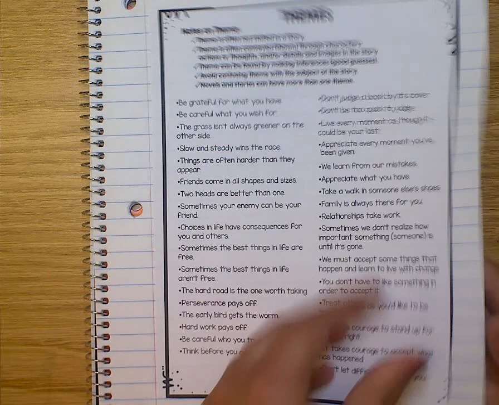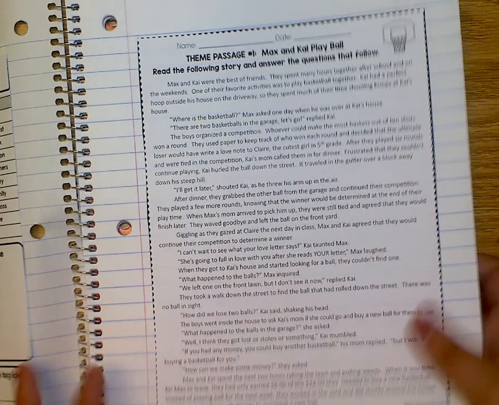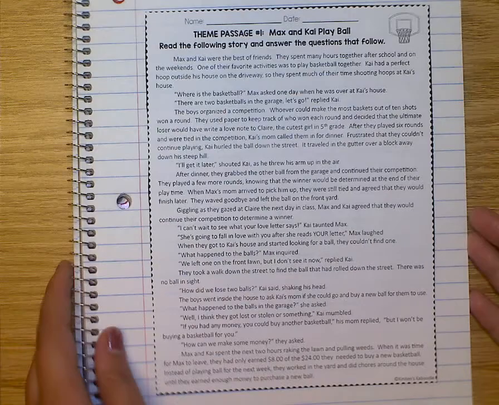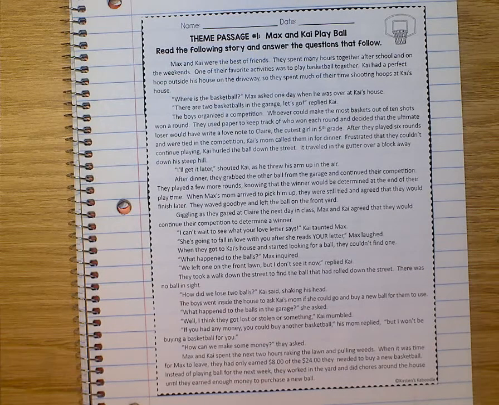Alright, so next we're going to practice with that. We're going to be reading this passage together, and we're going to be determining what big idea they want us to learn from it, and then elaborate that into the theme.